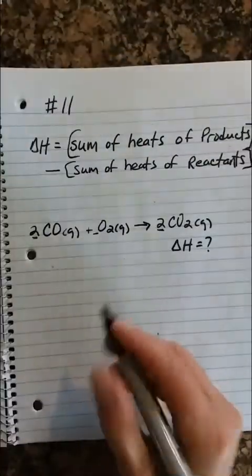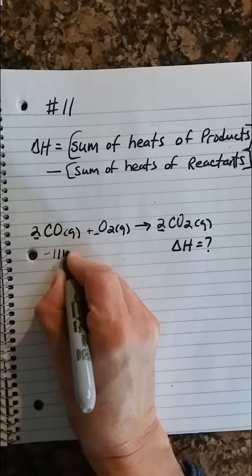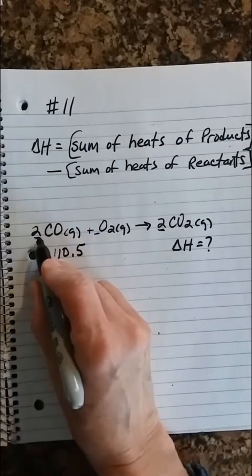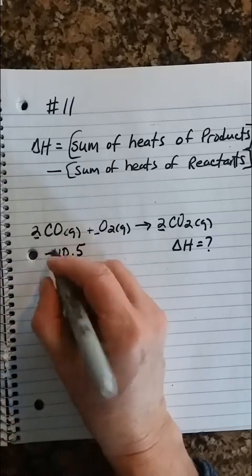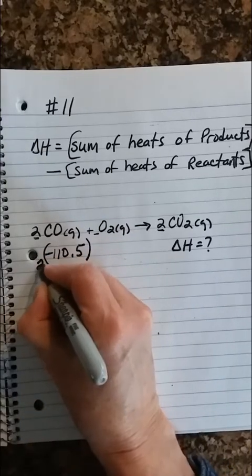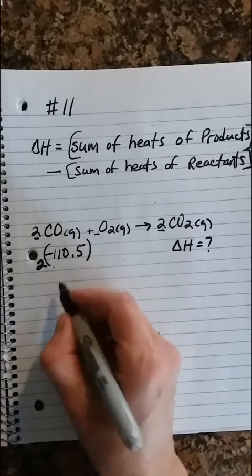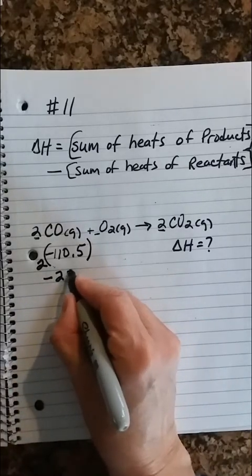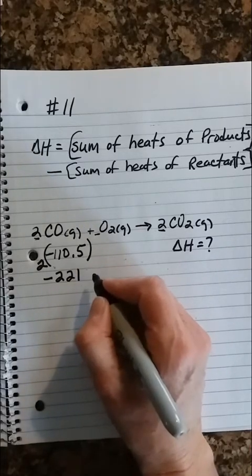So CO gas is negative 110.5, but I've got two of them. So I'm going to multiply negative 110.5 times 2 to get the total amount, 2 times. And that gives me negative 221 kilojoules per mole, but I'll leave the units out for right now.